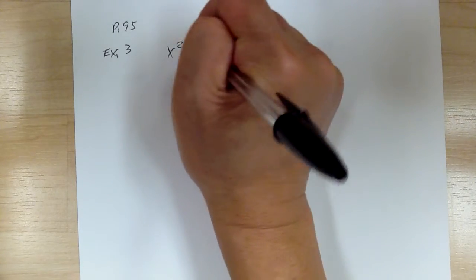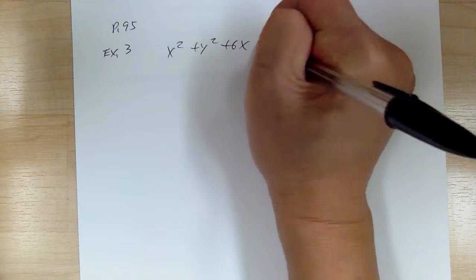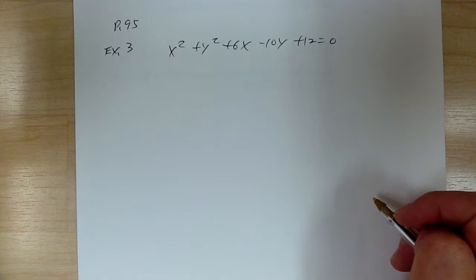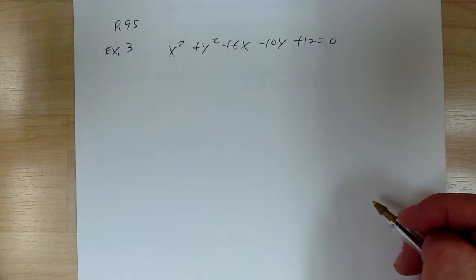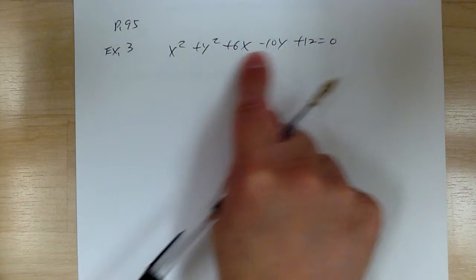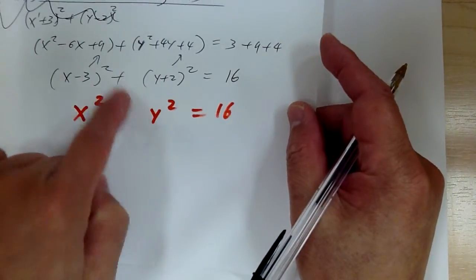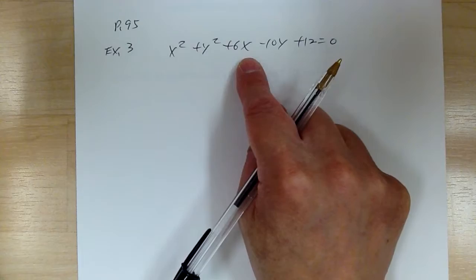You have x squared plus y squared plus 6x minus 10y plus 12 equal to 0. And you want to translate the axis so that there is no first degree term, meaning you want to get rid of that. To do that, you do the same as what you do over here. You need to complete the square.